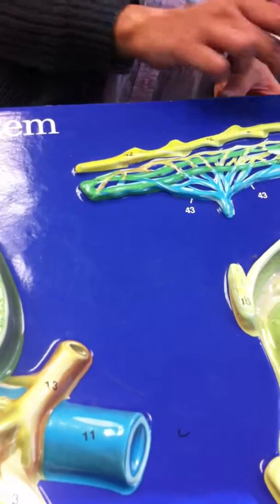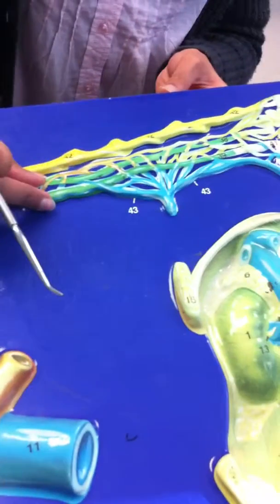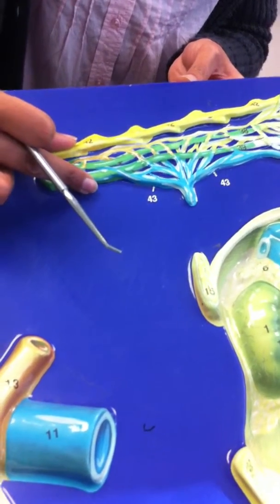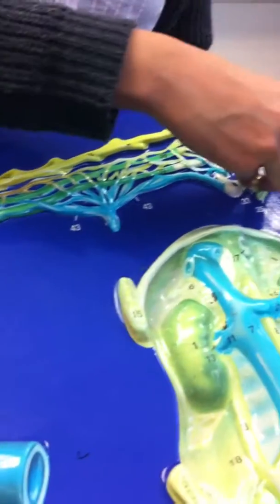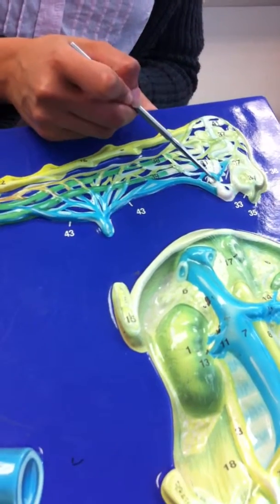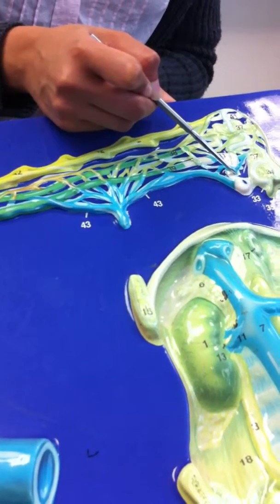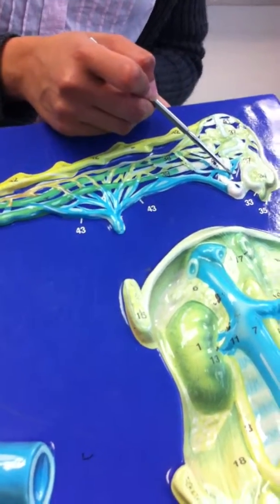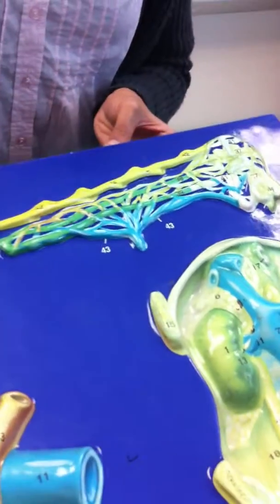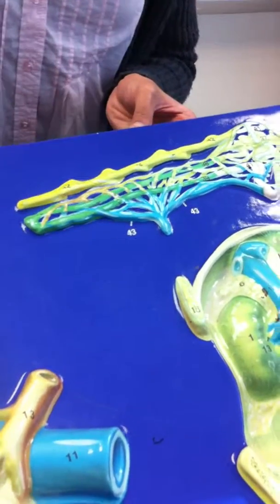And where is this portion of the collecting tube and the loop of Henle located in the kidney? In the medulla. The capsule, the proximal and the distal convoluted tubules are located in the cortex. Are we clear about this? So that's the structure and how the urine is formed in the kidney.